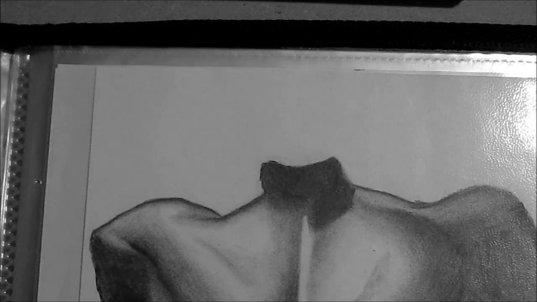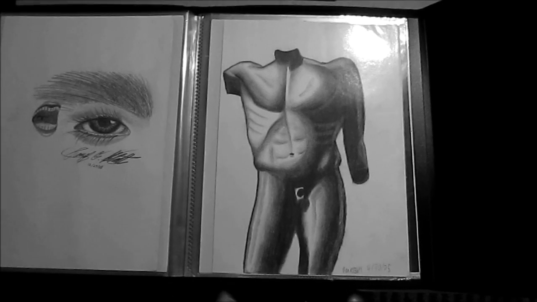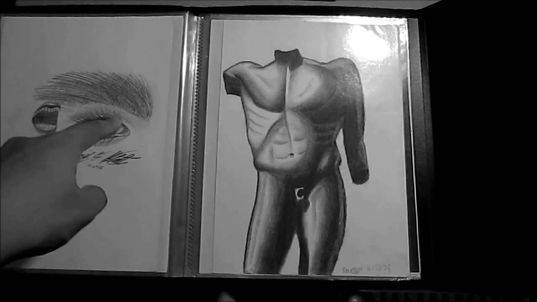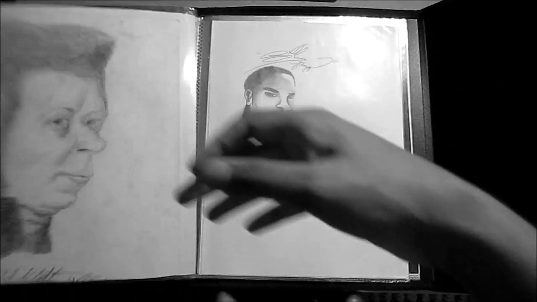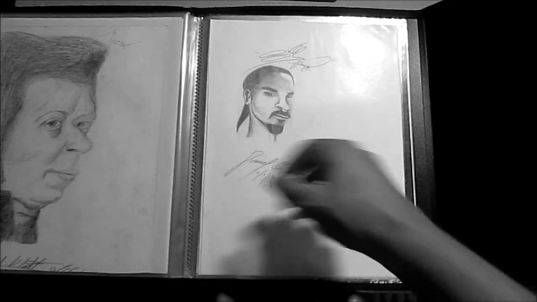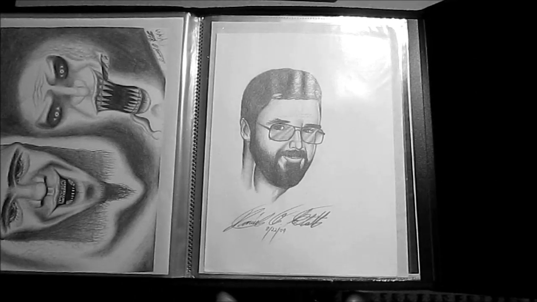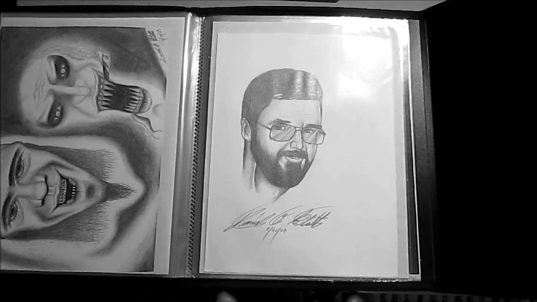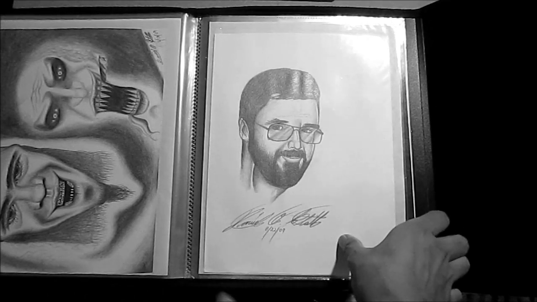Since this is out, you might as well see my other stuff. Basically, this is a couple of my other drawings. It's a body part from a museum. Snoop Dogg, Mozart. Well, that's not really Mozart, but a figure of him. Snoop Dogg, you already know who that is. Over here is a drawing I took a while on. An old man.